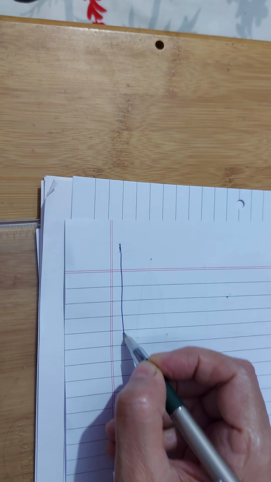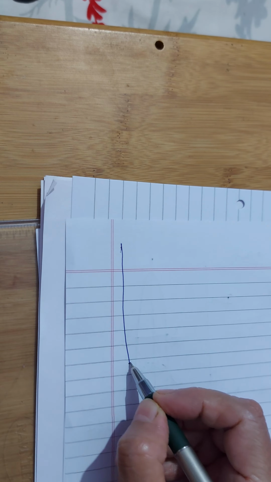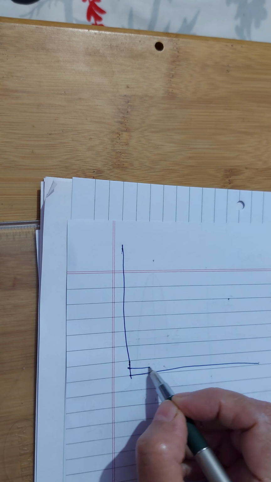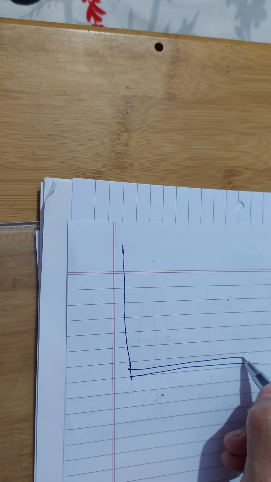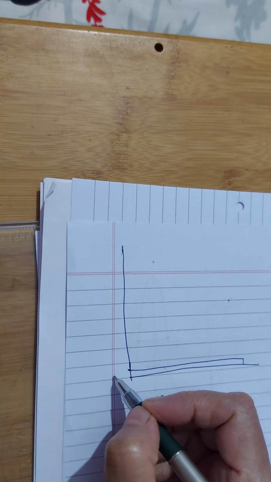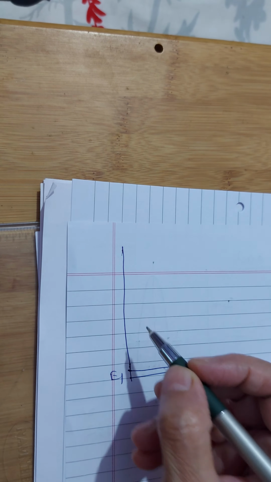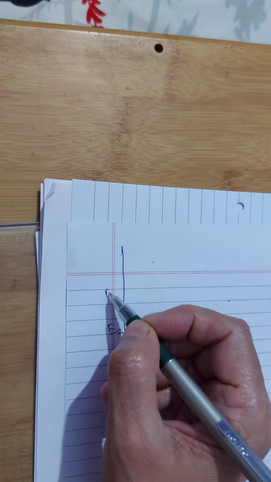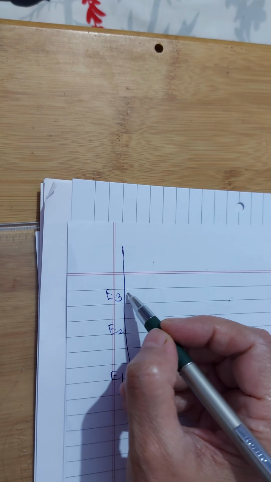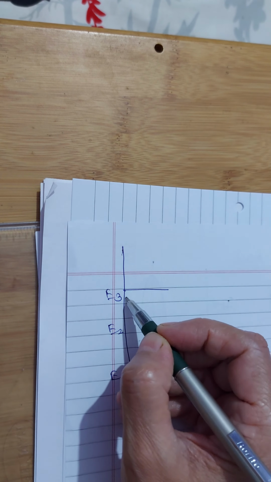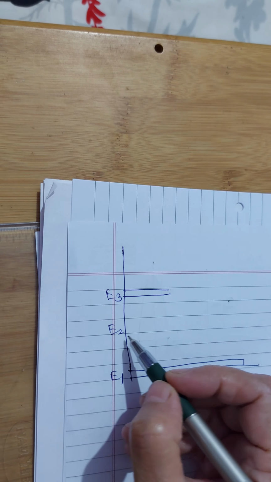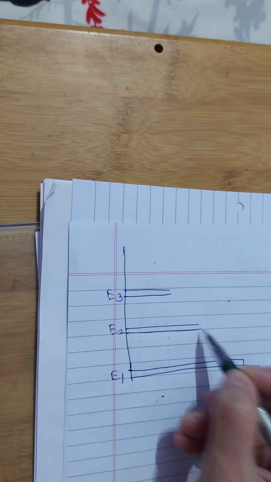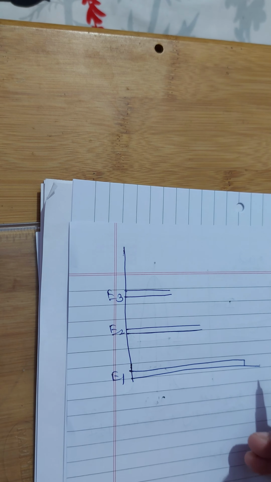Correct. Now to understand this, I'll show you a simple diagram. Suppose here I have my three states. This is first my E1, here I'll show my E2, and here E3. E2 will be a little bigger, and N1 is far bigger.